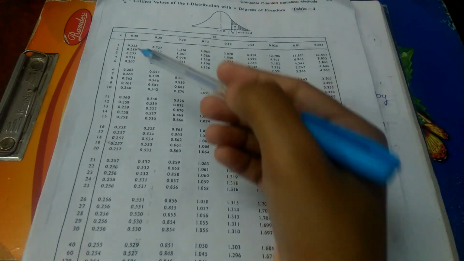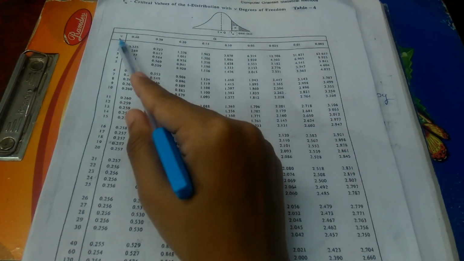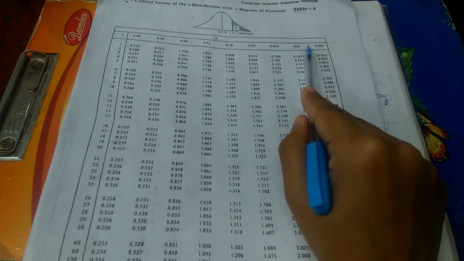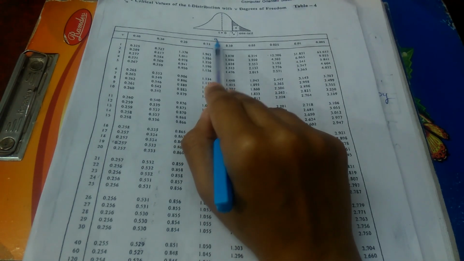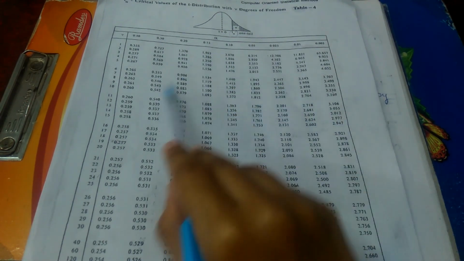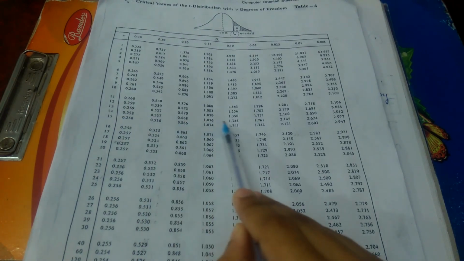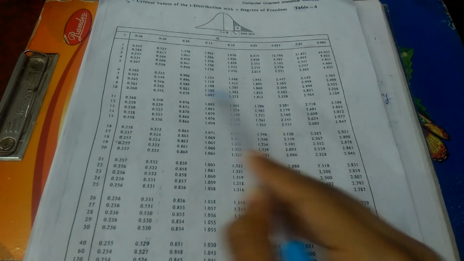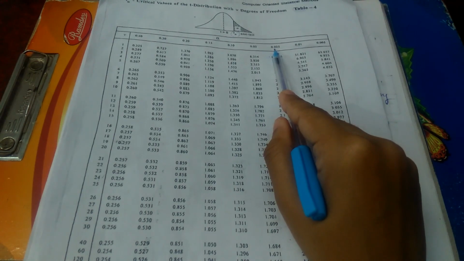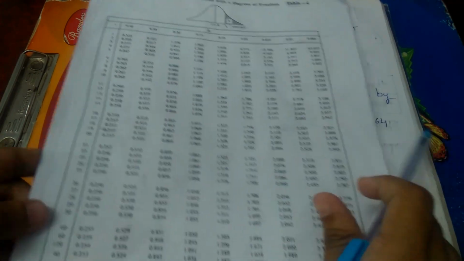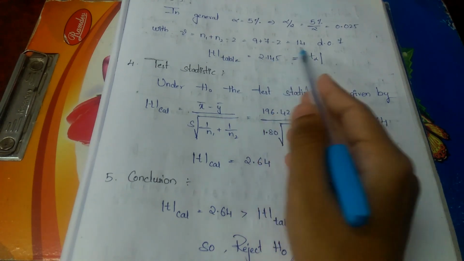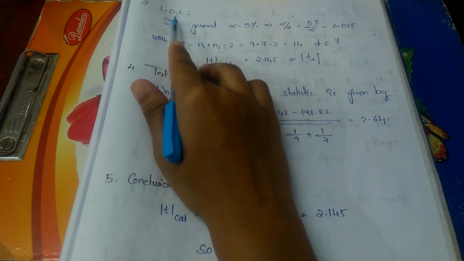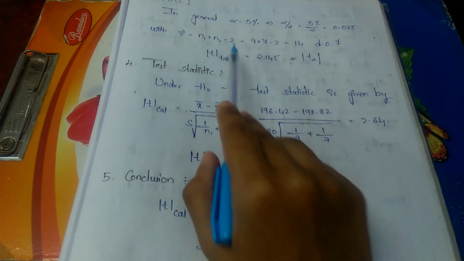Now from this table we know that the first column represents the nu value, nothing but the degrees of freedom. And the first row, whatever values are there, represents the alpha values. So the alpha value we got is 0.025 and the degrees of freedom is 14. When you check here, the value is 2.145. So this is the value when the degrees of freedom is 14 and the alpha value is 0.025. So the table t value is 2.145. We do this under the level of significance; it means we are checking the level for the t test.